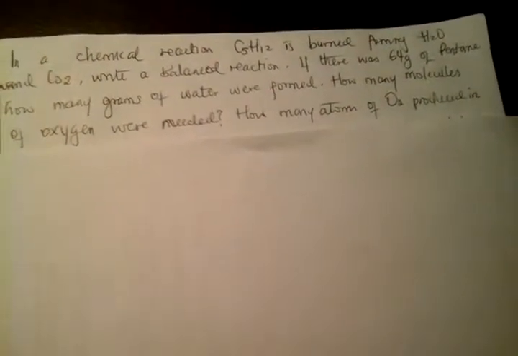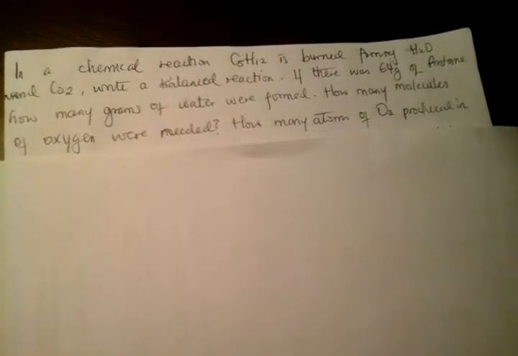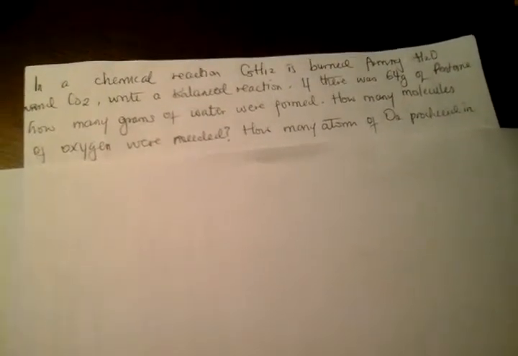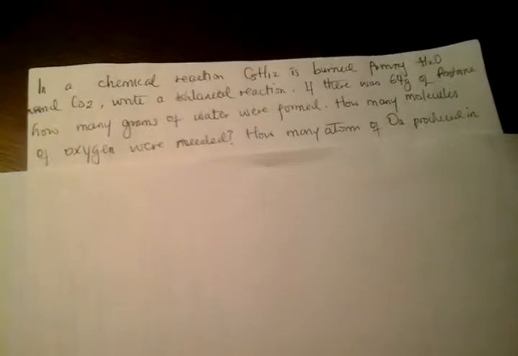So the question says, in the chemical reaction, pentane is burned, that means it reacts with oxygen forming H2O and CO2. We'll be writing a balanced equation, and we have a series of questions we have to solve. And the first question says, if there was 64 grams of pentane, how many grams of water will form?